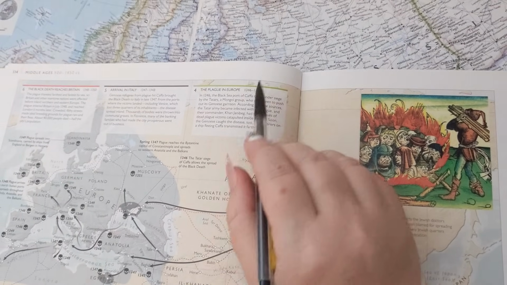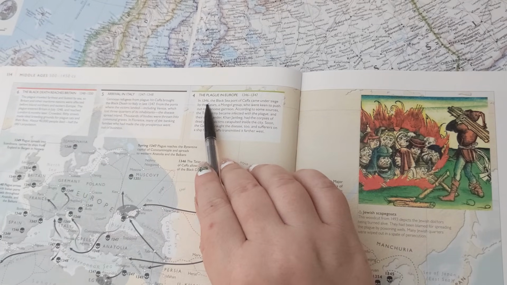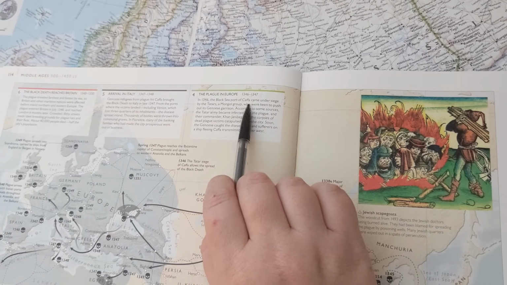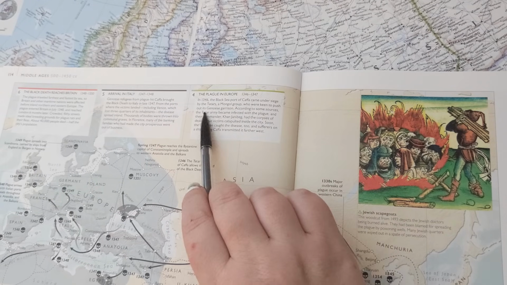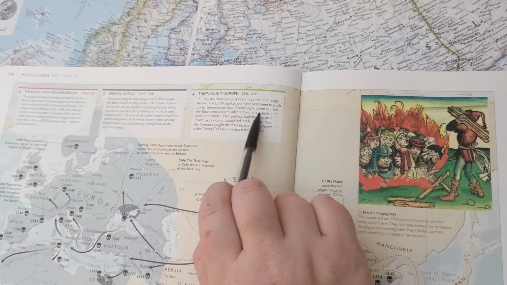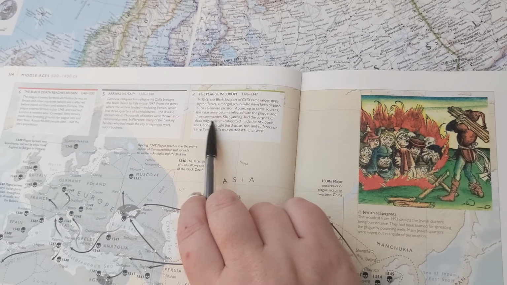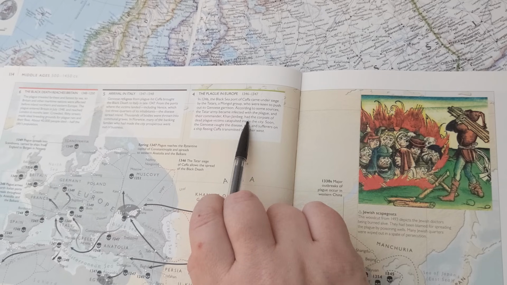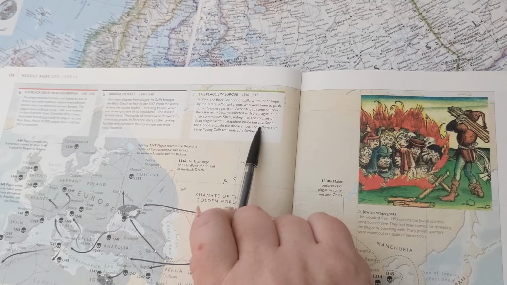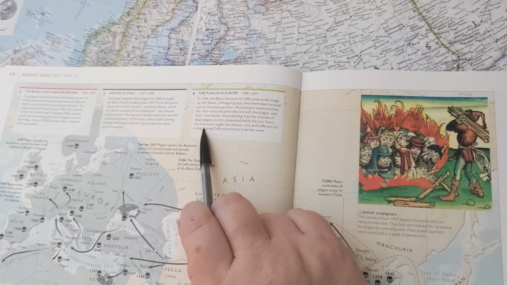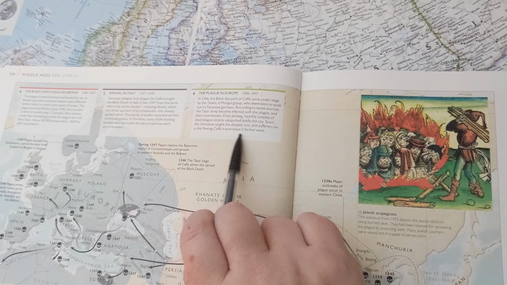The plague in Europe, 1346 to 1347. By 1346, the Black Sea port of Kaffa came under siege by the Tatars, a Mongol group, who were keen to push out its Genoese garrison. According to some sources, the Tatar army became infected with the plague, and their commander, Khan Janibeg, had the corpses of dead plague victims catapulted inside the city. How Mongol of them.